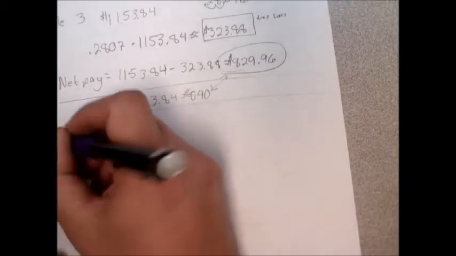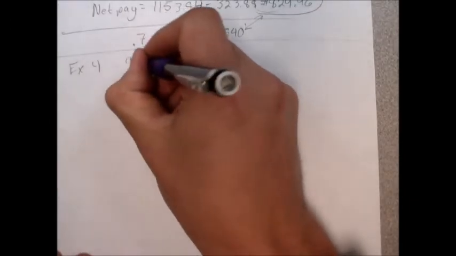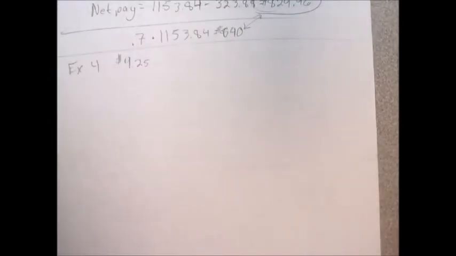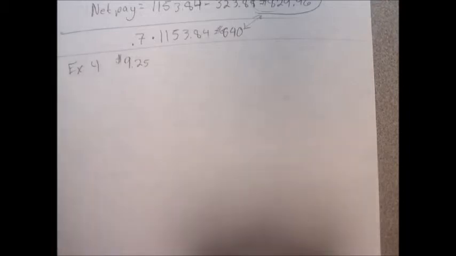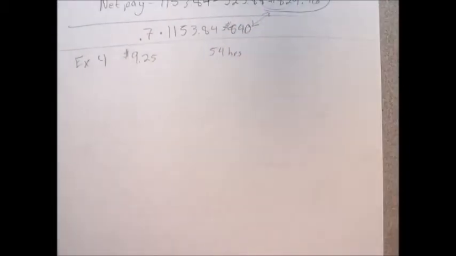Example 4. That's using estimation to check. Application of finances. Dominic earns $9.25 an hour working part-time. That's a part-time employment. The circle graph shows how he divides his earnings. This month, Dominic has worked a total of 54 hours. So I'd probably need to find his total wage. It says find the amount of Dominic's earnings that will be put into savings this month.